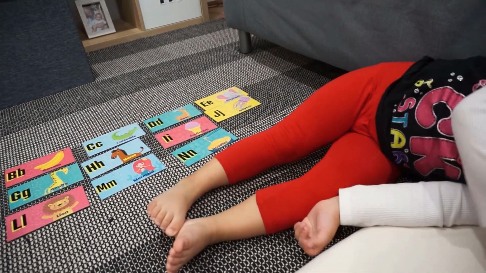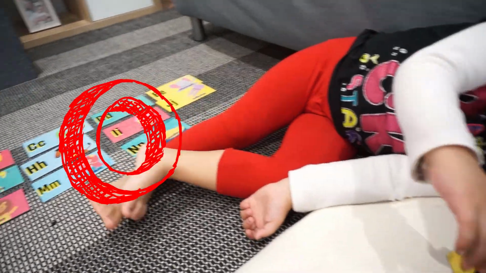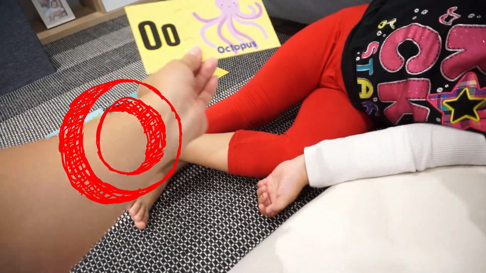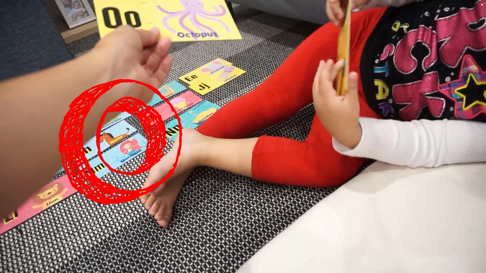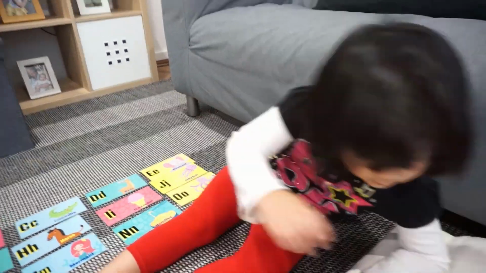An octopus. Octopus starts with the letter... What letter is that? O. Oh, that's right. Good job. Here you go. Can you put O there, please? Thank you. Oh, and this one.